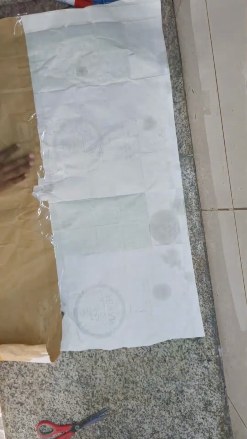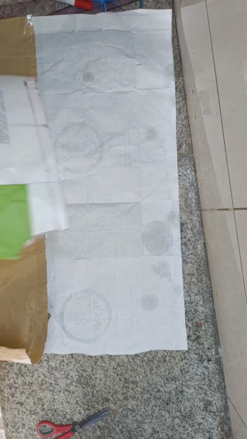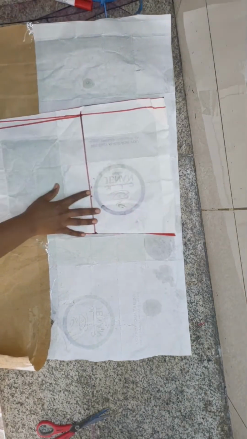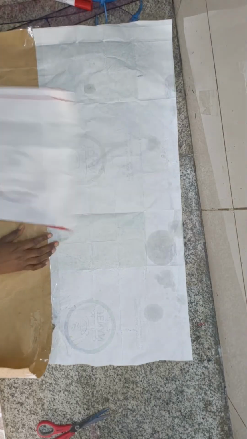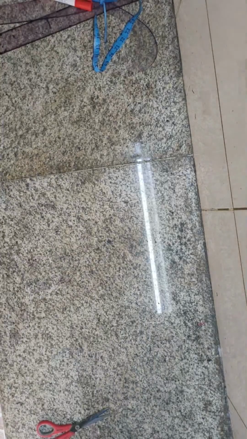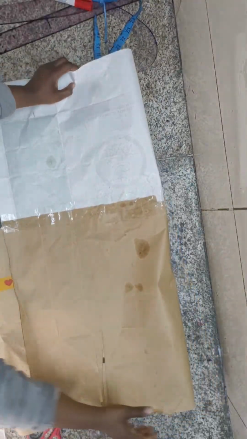So for the front pattern, I need a full front and back. So I'm going to fold this into two.